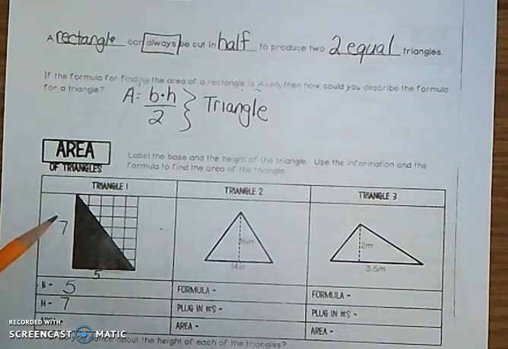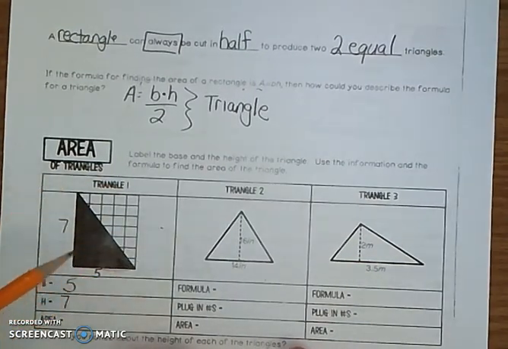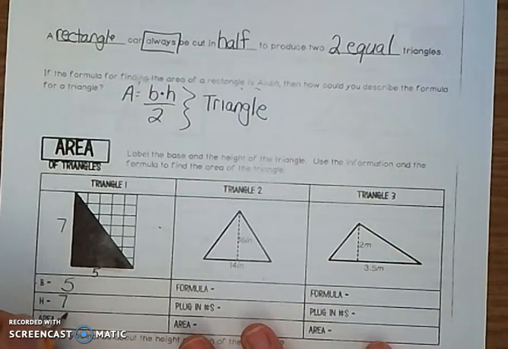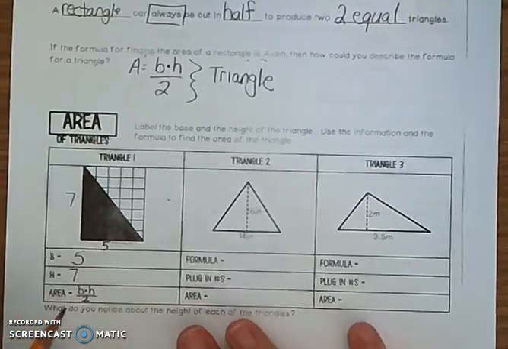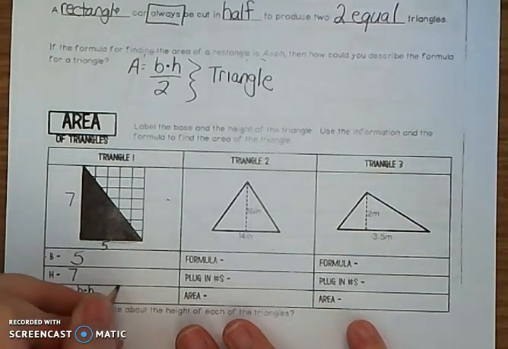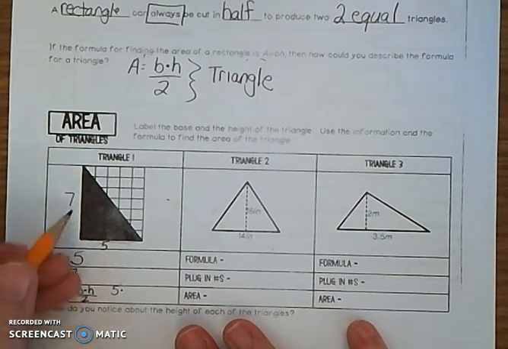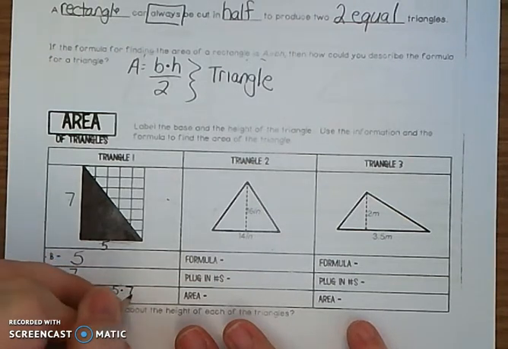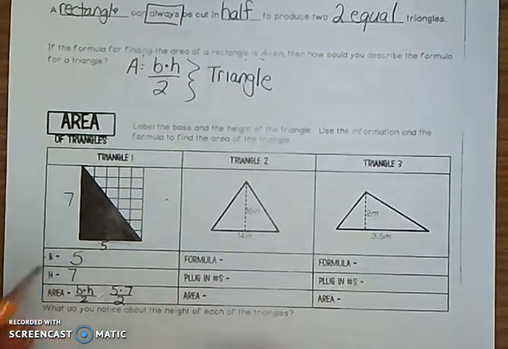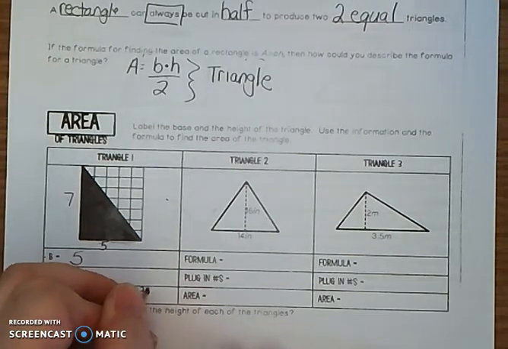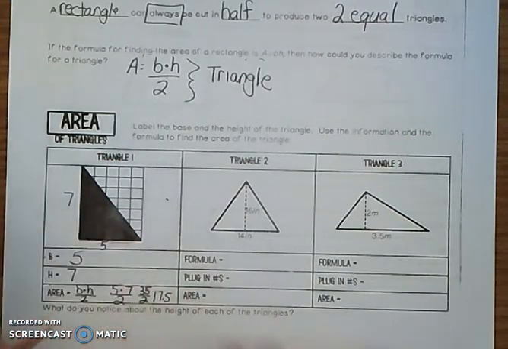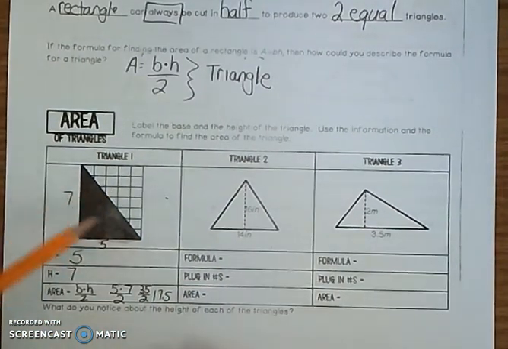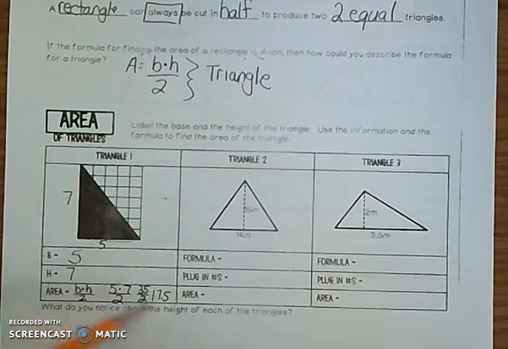To find the area of a triangle, remember it's half of a parallelogram. So we're going to do base times height. I'm going to write the formula down: base times height divided by 2. Now I'm just going to substitute numbers. My base is 5, times my height, which is 7, divided by 2. So 5 times 7 is 35, divided by 2 is 17.5 square units. It's area, so it's still squares, but they didn't tell us what units, so we'll just leave it at 17.5.